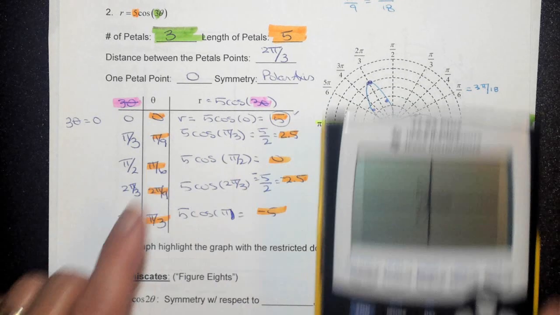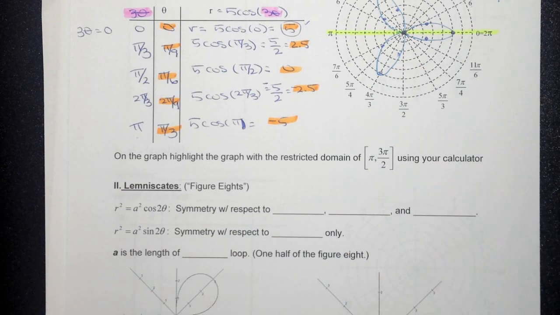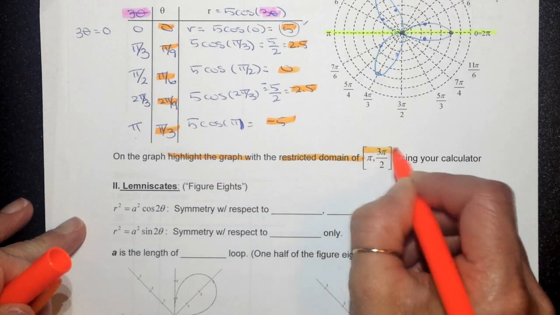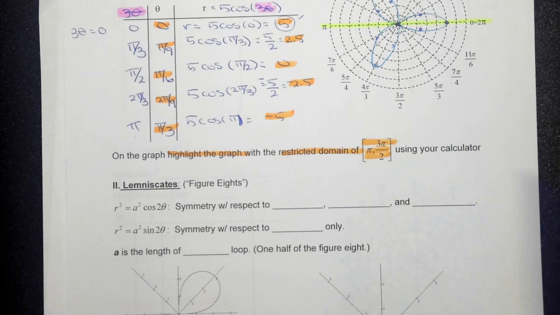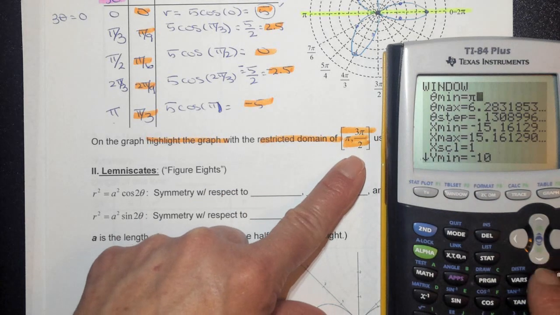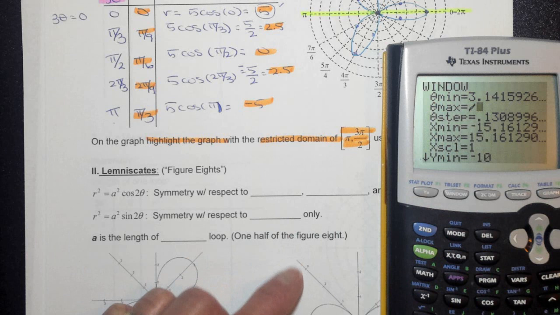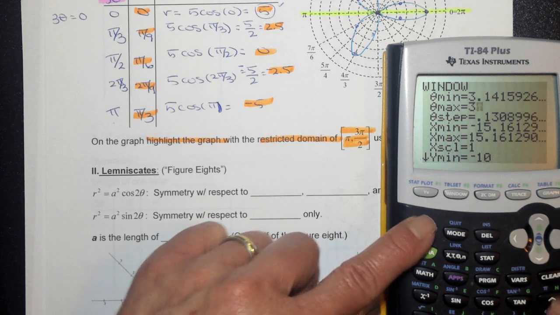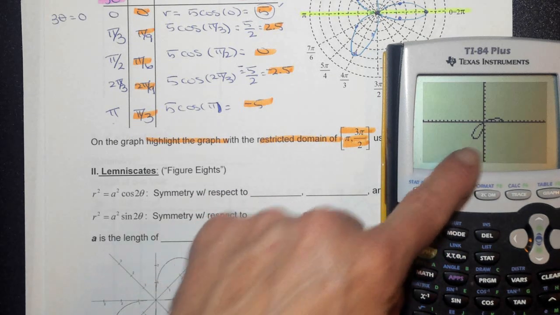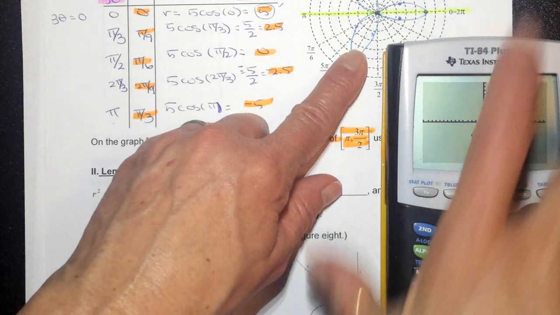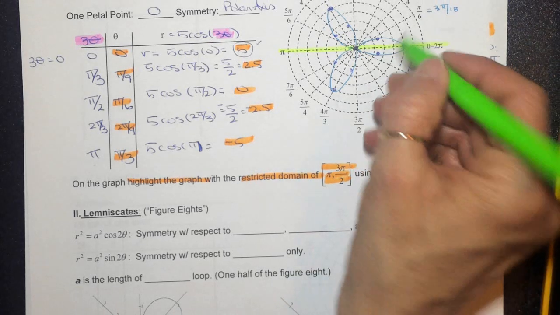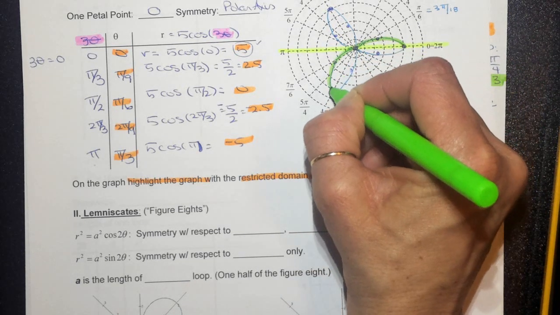That looks about right. Okay, and now we want to restrict our domain. So this is what we're looking at, restricting our domain. So I want to highlight on the graph with our restricted domain. Pi to 3 pi over 2, using your calculator, this one says. So I'm going to go into my window. I need to change that to pi. And I need to change this, clear, 3 pi divided by 2. Okay, graph. All right, look at that. So it's this full petal and only the top half of this one right here. Okay, so I need to highlight that. So this is just based on my calculator, which you will be able to do. Done.